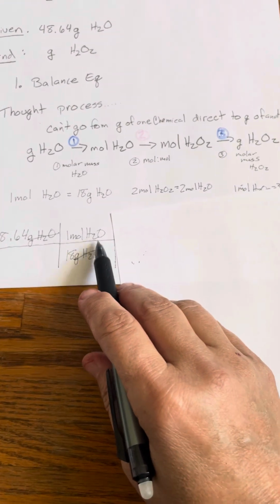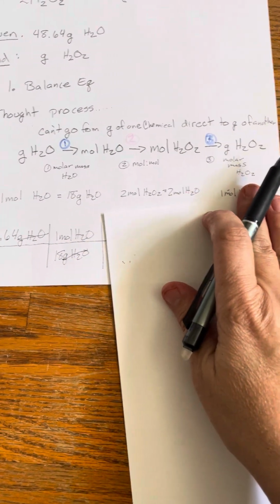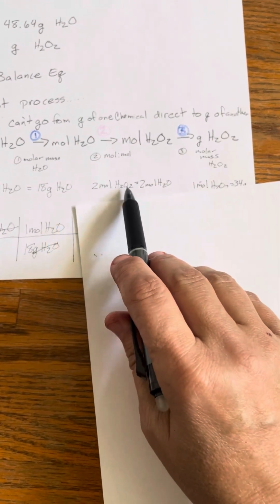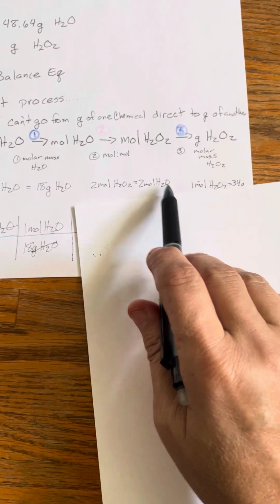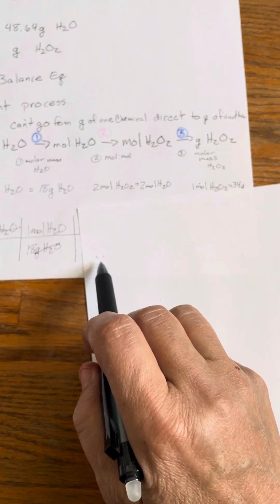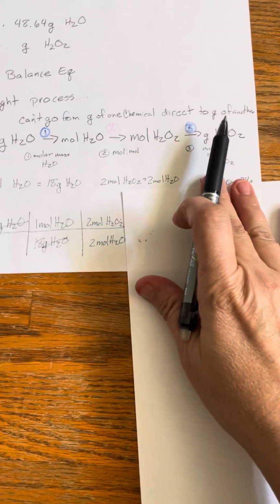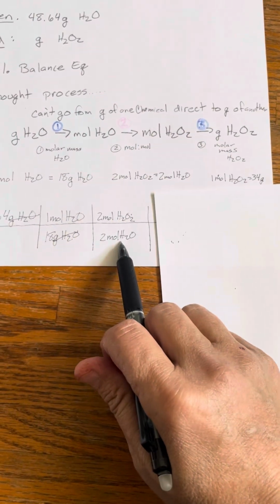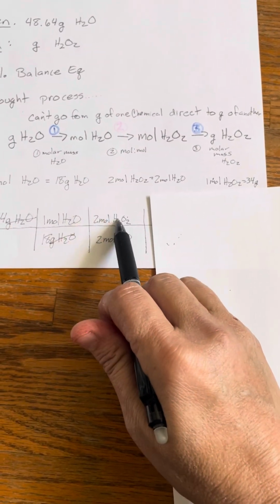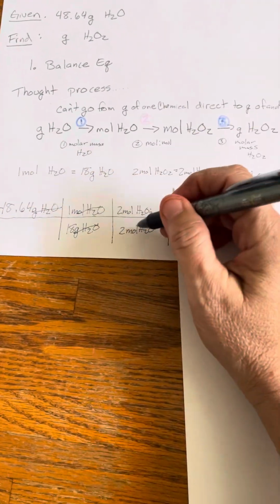Well, I don't want water. And I know when I'm in moles, I can convert to another chemical. Okay. And I know that 2 moles of hydrogen peroxide is 2 moles of water. I want to get rid of moles of water. So moles of water is going to go down here so I can cancel it out. So I'm going to write 2 moles of water down here and 2 moles of hydrogen peroxide up here. Okay, so then cancel.